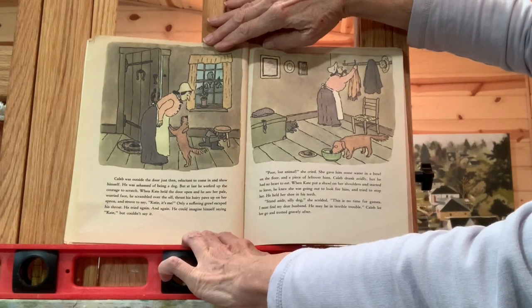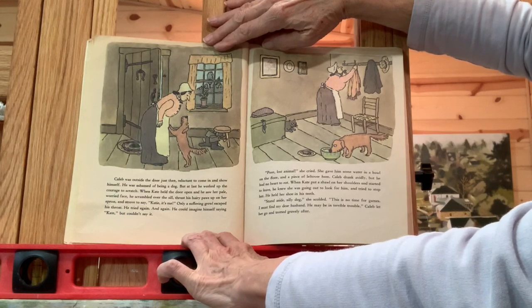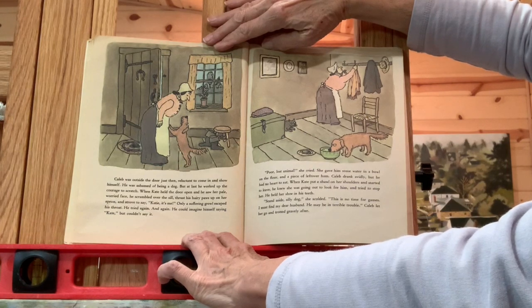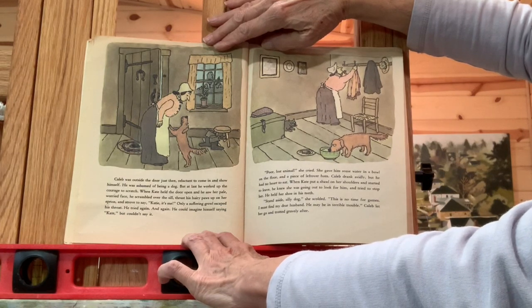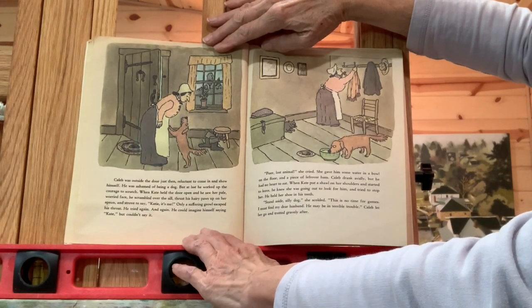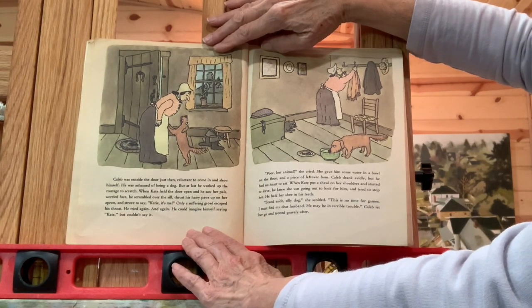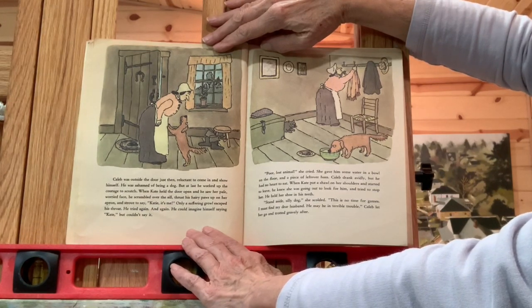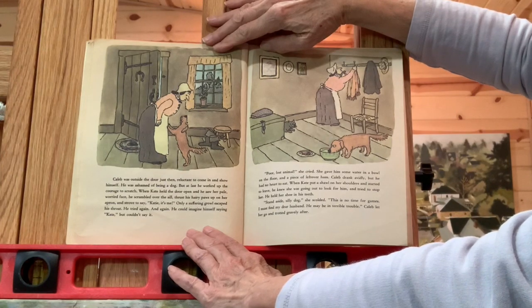Caleb was outside the door just then, reluctant to come in and show himself. He was ashamed of being a dog, but at last he worked up the courage to scratch. When Kate held the door open and he saw her pale, worried face, he scrambled over the doorsill, thrust his hairy paws up into her apron, and strove to say, "Katie, it's me." Only a sorrowful growl escaped his throat. He tried again and again. He could imagine himself saying, "Kate," but he couldn't say it.